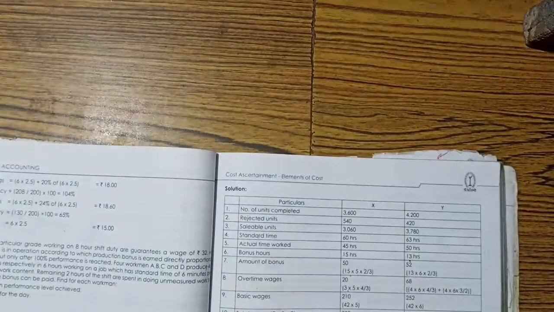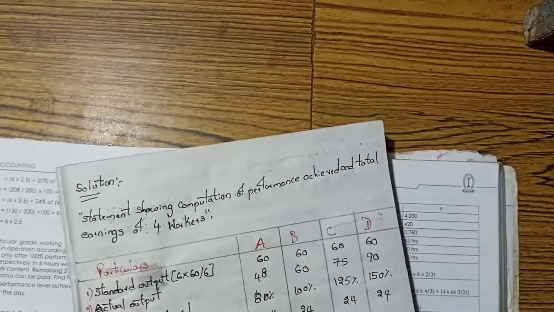I will show you how to calculate the performance level. We have a better idea.